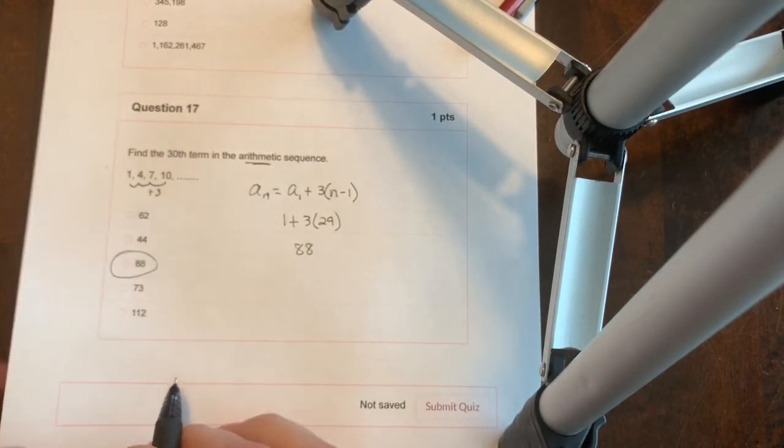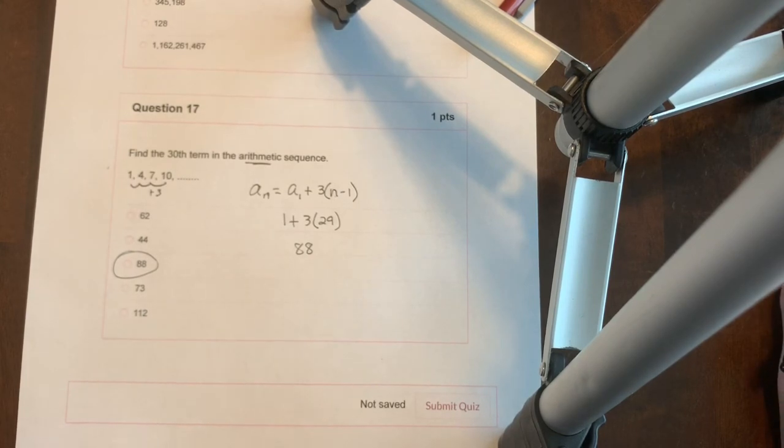And there it is. Hopefully that'll help you. That's just a general description for each problem you'll see. When you get to the test, it'll be very much like that.